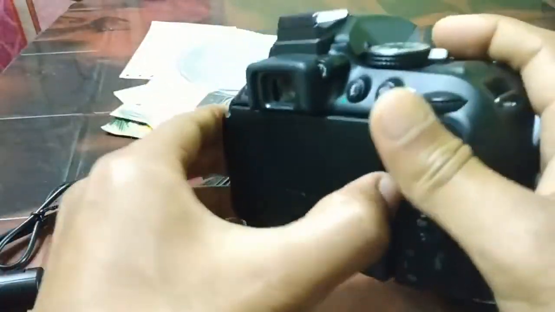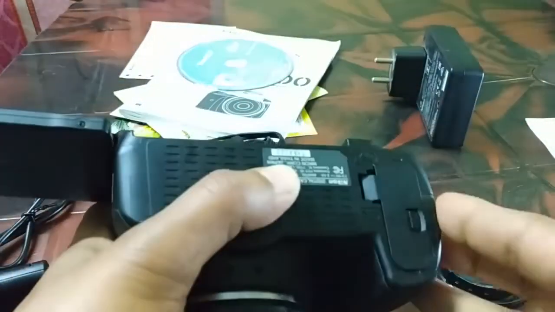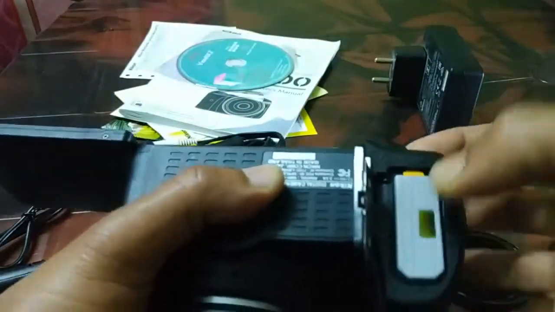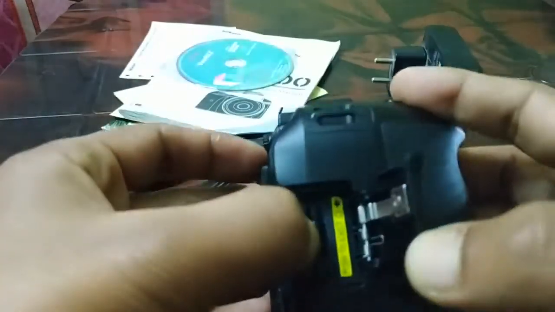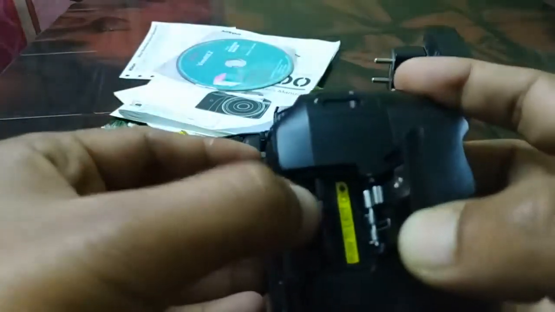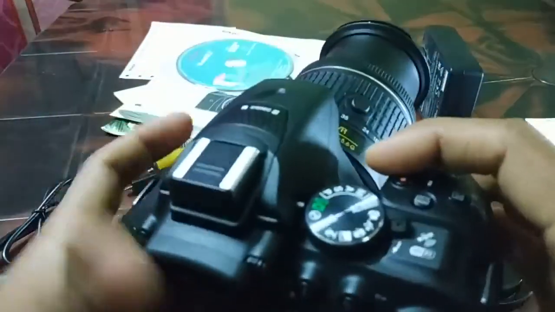So the next thing, here you're gonna put the battery. You can just place your battery over here. So I put it, and you're gonna put your memory card. It's a flash card right over here. So I already have a flash card. It's a memory card over here. You can just put your memory card. So once you have done with all this, it's all the way ready to use now.